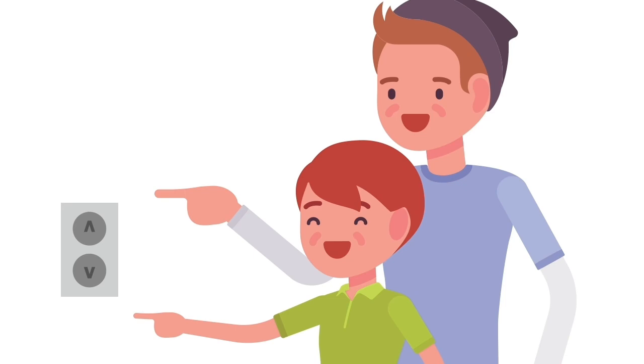A model prompt shows your learner what you want them to do. For example, if you wish your learner to touch a button on a medium tech device, model the behavior by touching the button. Then allow time for your child to respond. Next is the gesture prompt.